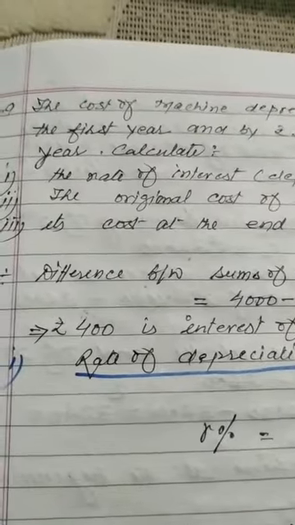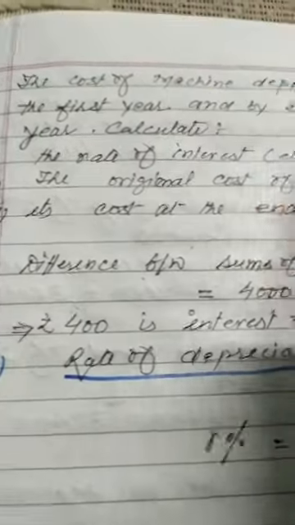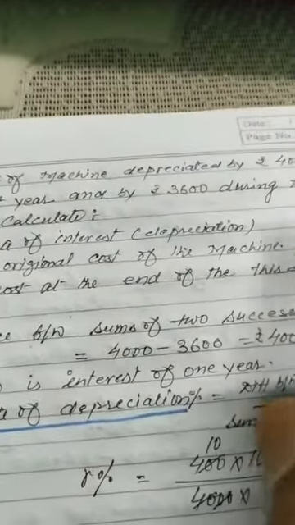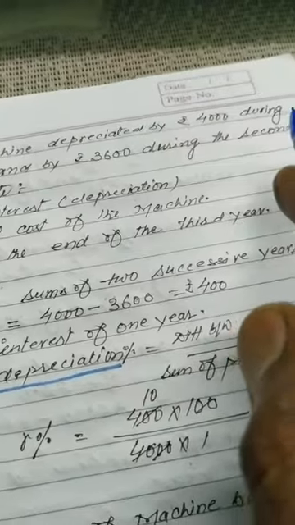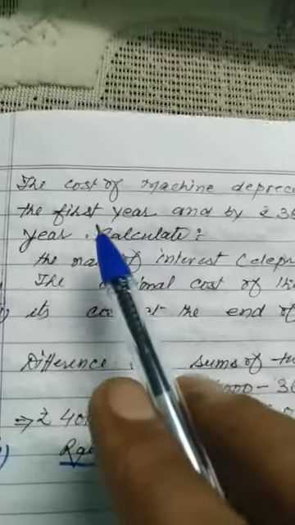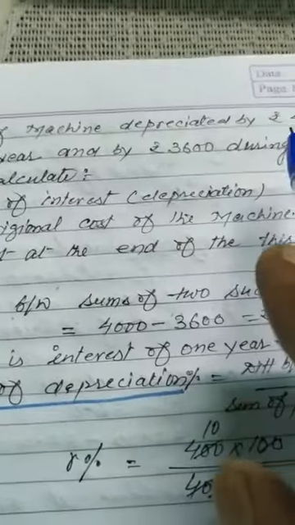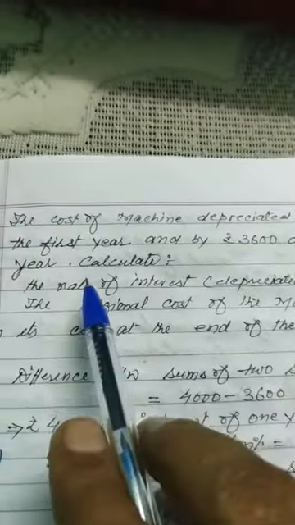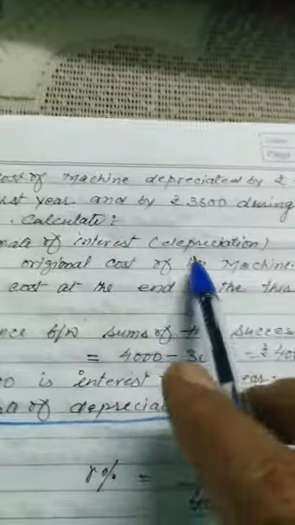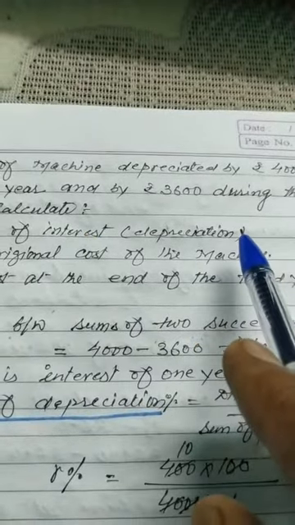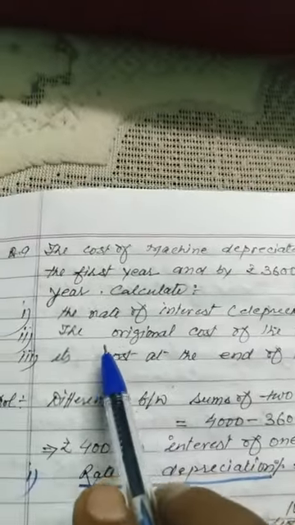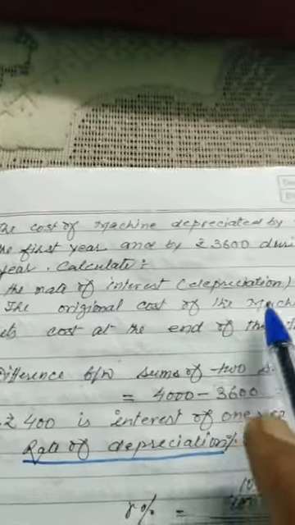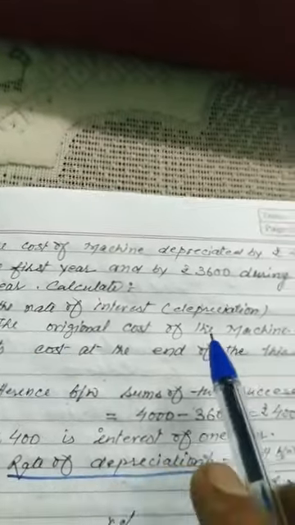Next we have: the cost of a machine depreciated by rupees 4,000 during the first year and by 3,600 during the second year. Calculate the rate of depreciation. Second, we have the original cost of the machine, and third, the cost at the end of the third year.